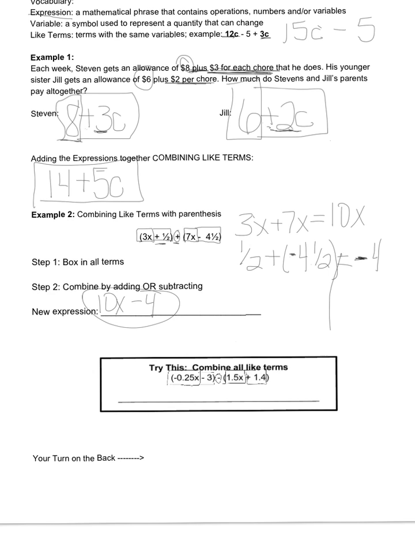So to start, I'm going to take the first thing in my first parentheses, which is a negative 0.25x. I'm going to subtract from that 1.5x. So I have a negative and I'm subtracting more negatives. So thinking back again to the beginning of the year, this is like a negative minus a negative is only increasing the amount of negatives. So it becomes a negative 1.75x.